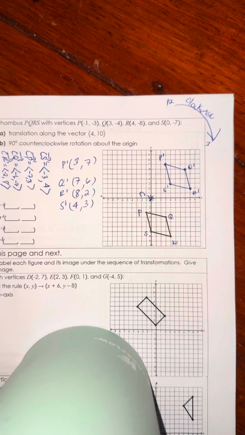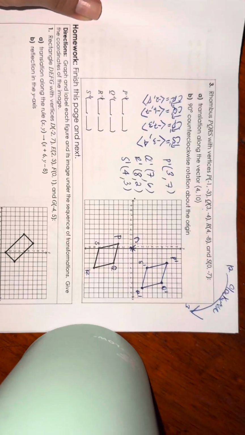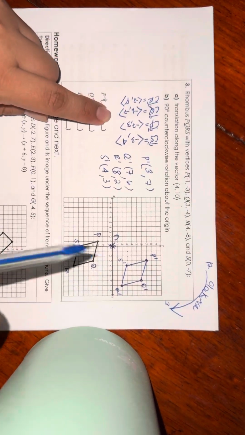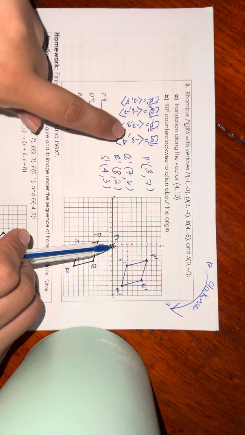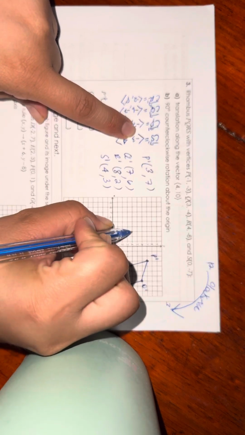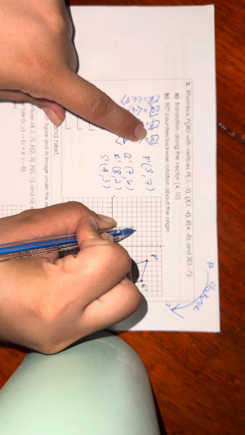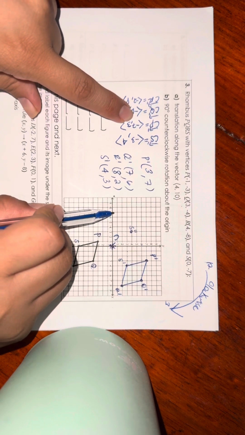So now that you took those directions, you want to flip your paper back to its starting position, and you follow those directions from the center of rotation, which right now we're just starting at the origin. So I go left 3 and up 4. This is where S double prime is at. Left 7 and up 3.